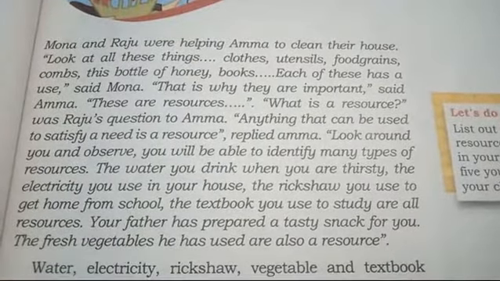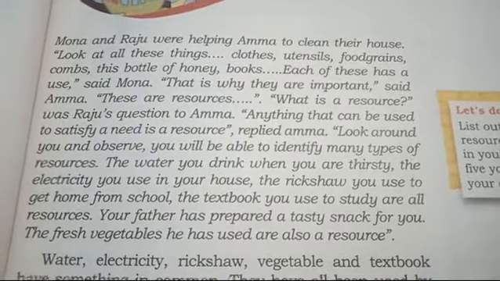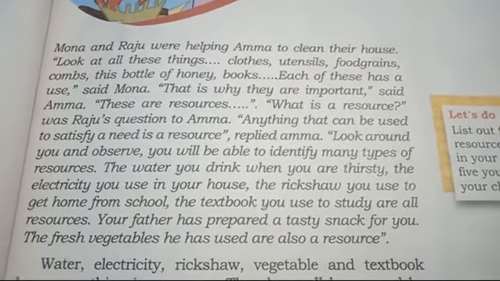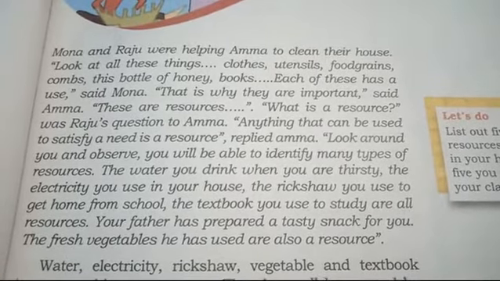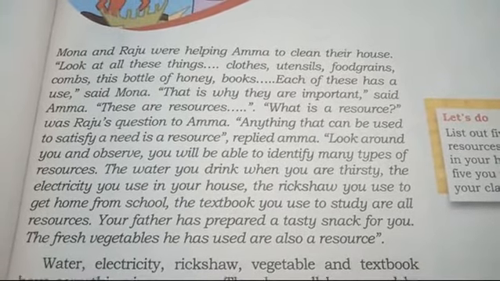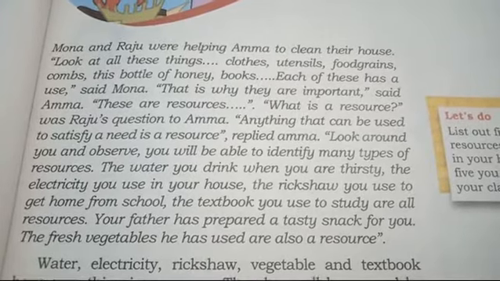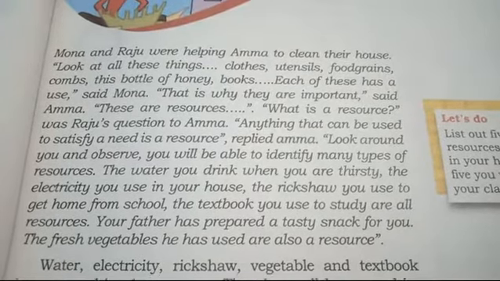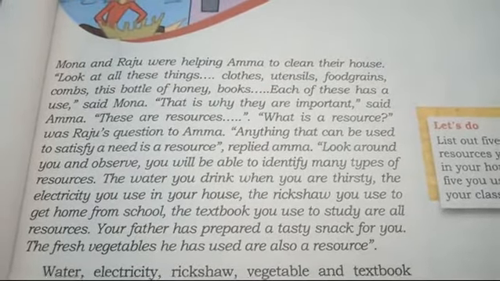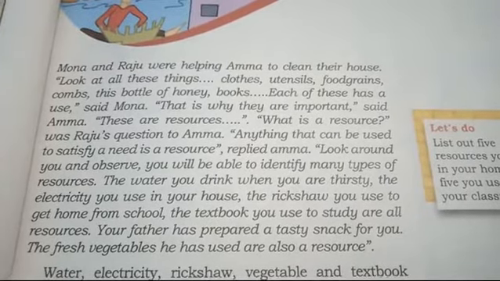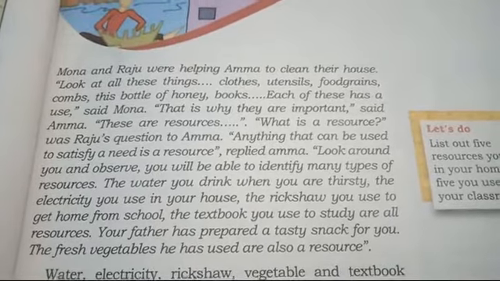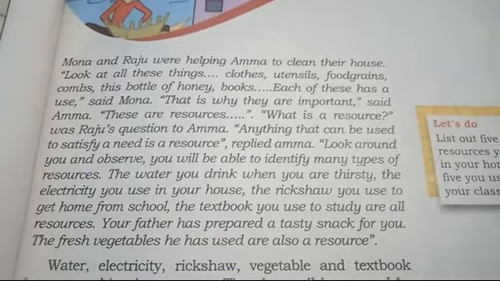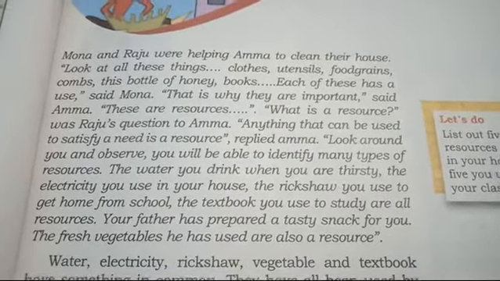Mona and Raju were helping Amma to clean their house. Now look at all these things: clothes, utensils, food grains, combs, this bottle of honey, books. Each of these has a use, said Mona. That is why they are important, said Amma. These are resources. What is a resource? was Raju's question to Amma. Anything that can be used to satisfy a need is a resource.